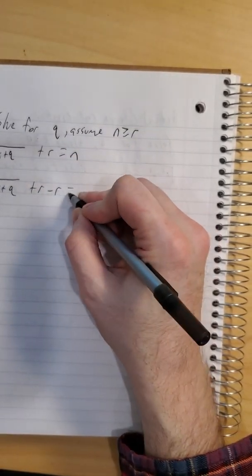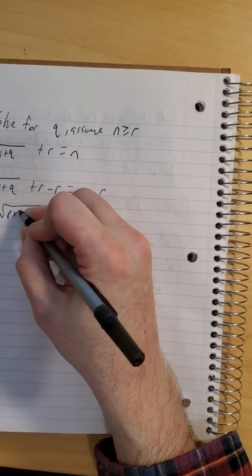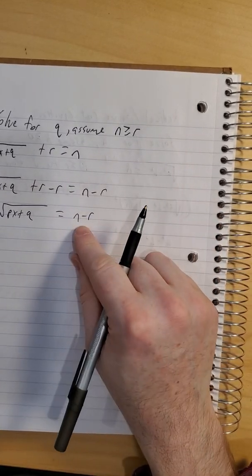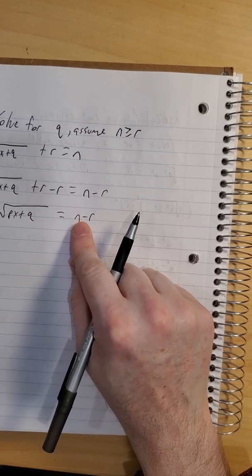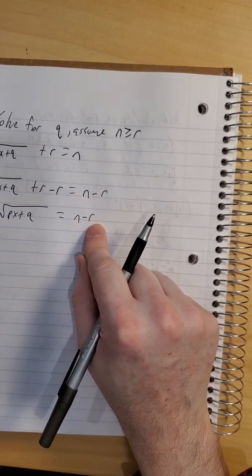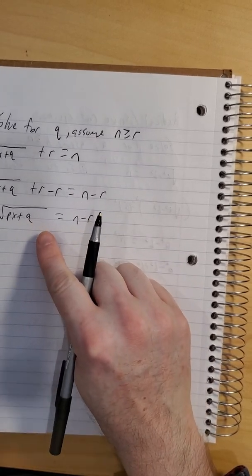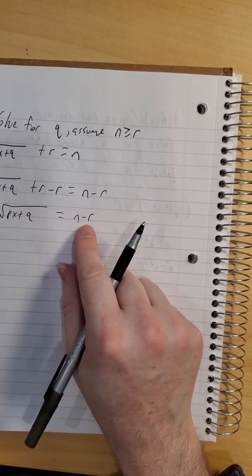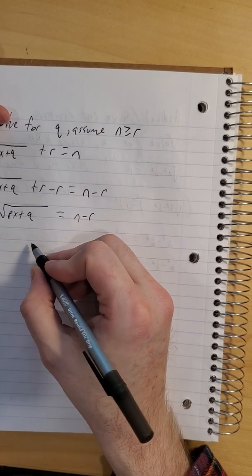So I'll subtract r on both sides. So square root of px plus q is worth n minus r. And then here's why we're assuming n is at least r. If n is greater than or equal to r, then the difference between those in this order would give us a positive or at least a 0. So it wouldn't give us square root equals a negative, which would kick us out of the real numbers.